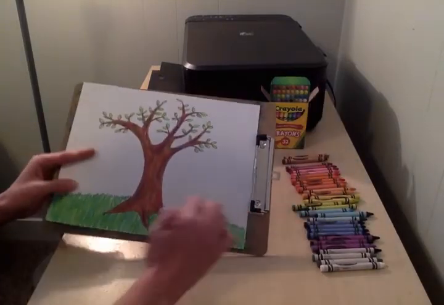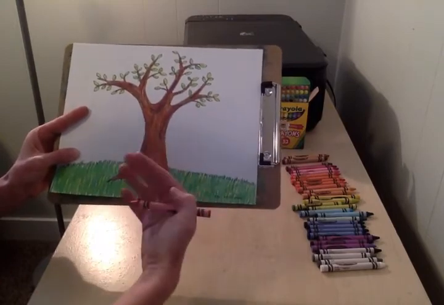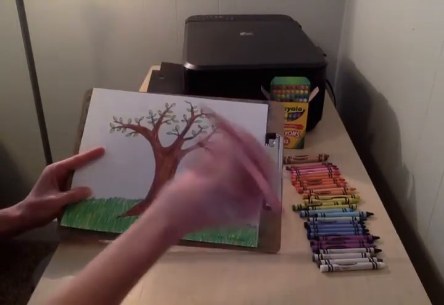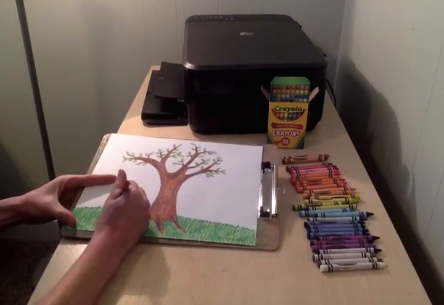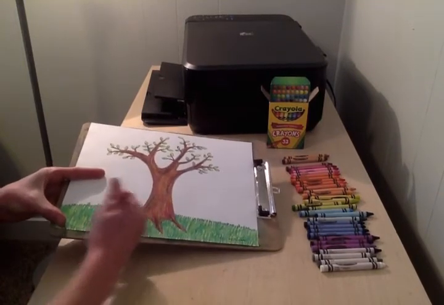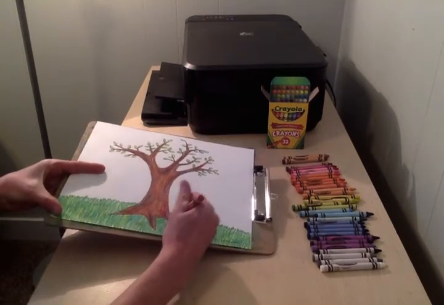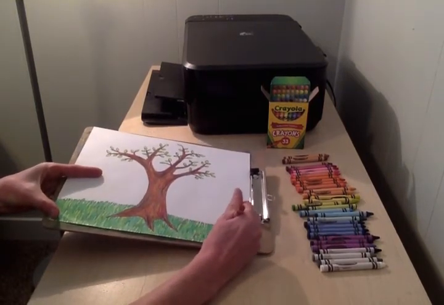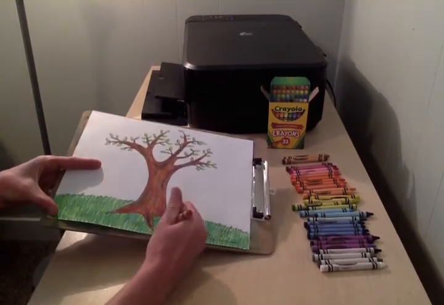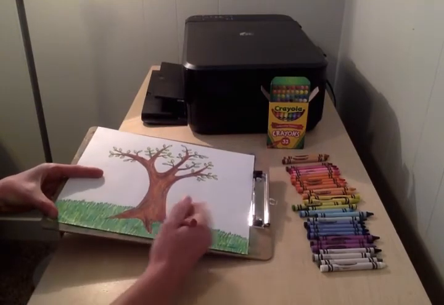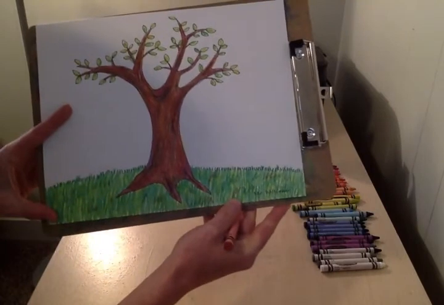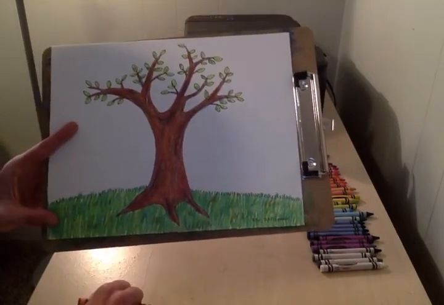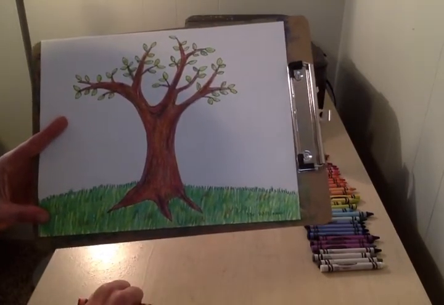Okay, so I've got my green here. To make it have a little more contrast and depth, I'm taking the opposite color and I'm going to add in just a few patches lightly. Not trying to make it stand out too much, but just a few little zigzag patches here of red. So I'm using the opposite, and it just kind of adds a little life to it.